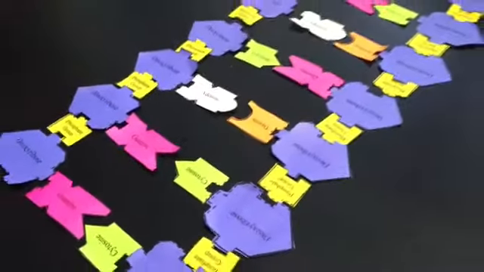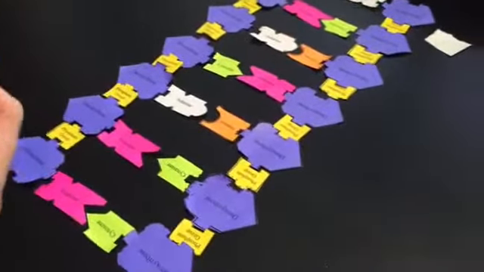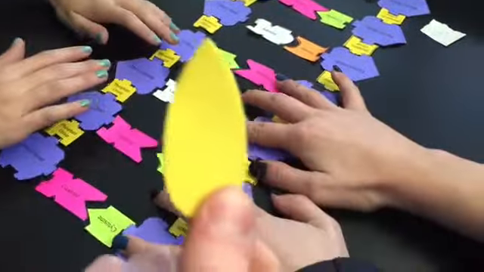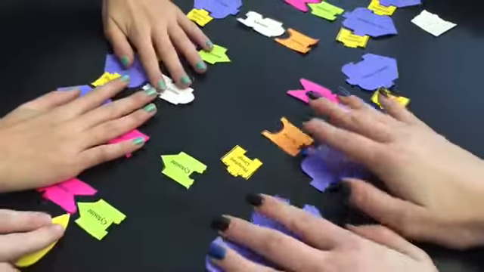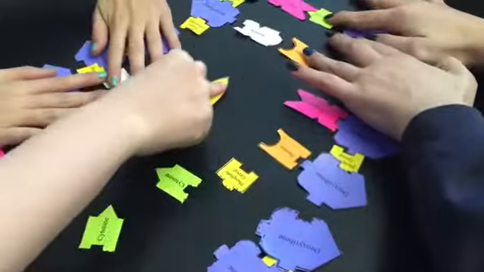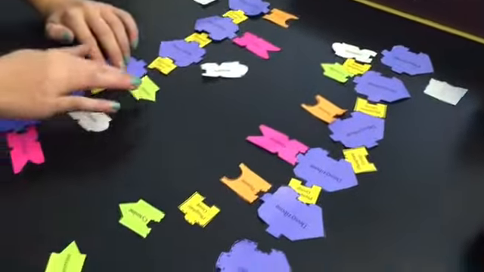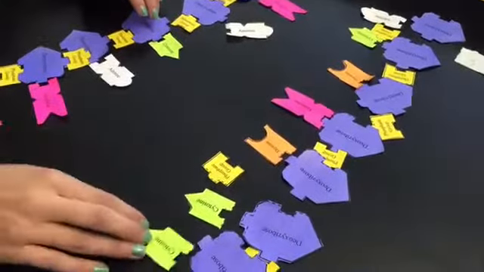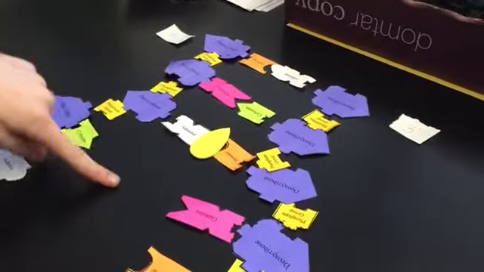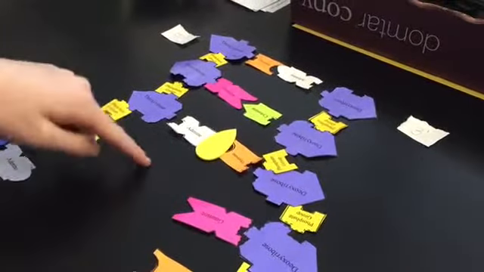The first step of DNA replication is when the helicase unzips the two DNA strands. This leaves two separate DNA strands. This area is the area of the replication fork.